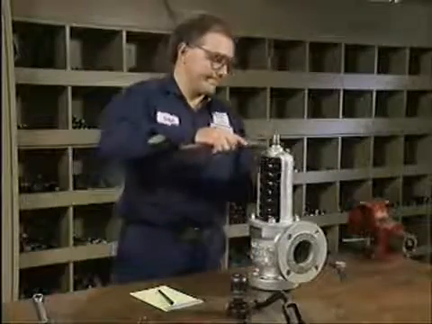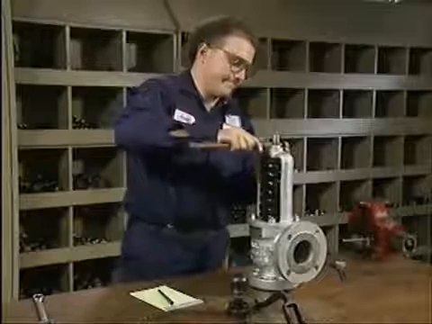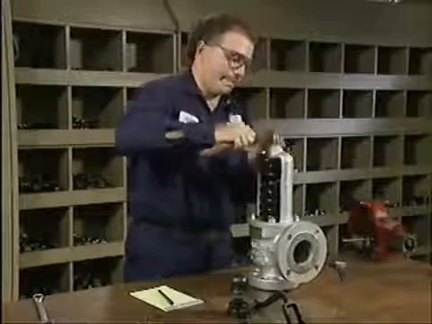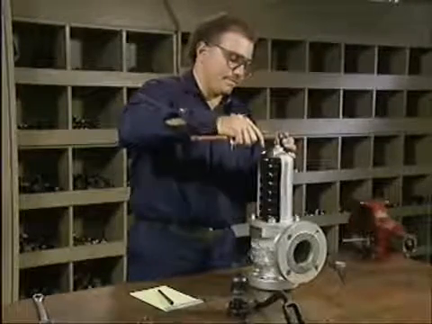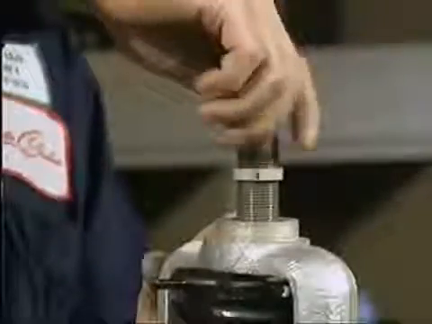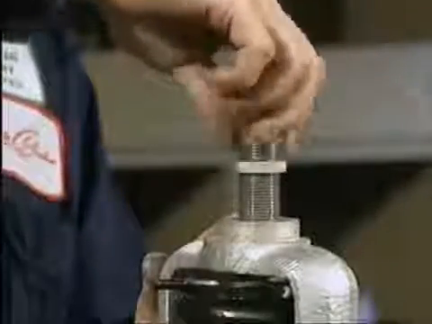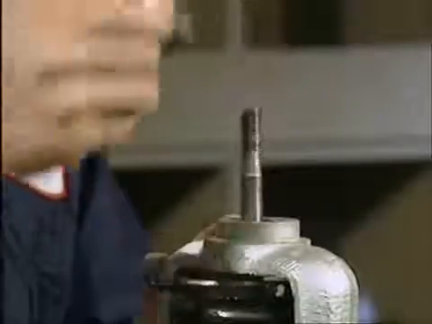Now break free the lock nut that holds the compression screw in place and turn the nut to back it out of the yoke. Then lift the lock nut and the compression screw off the stem and set these parts aside.